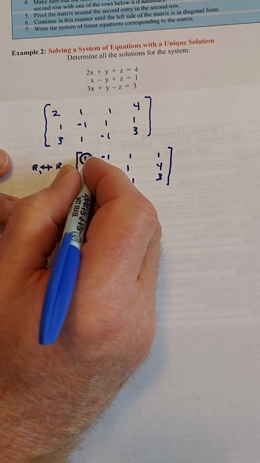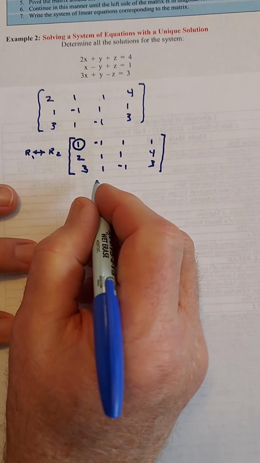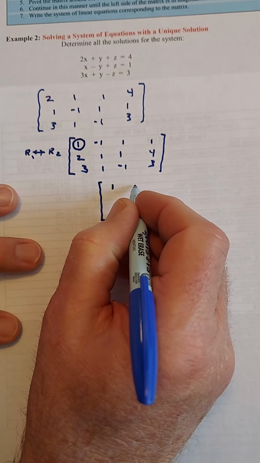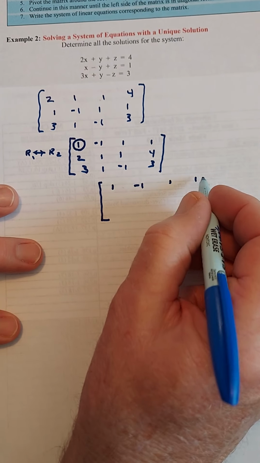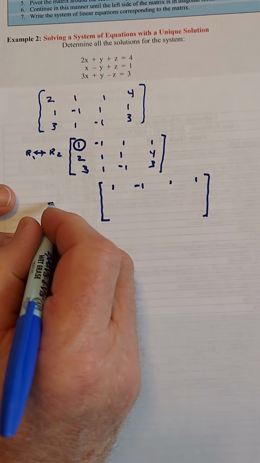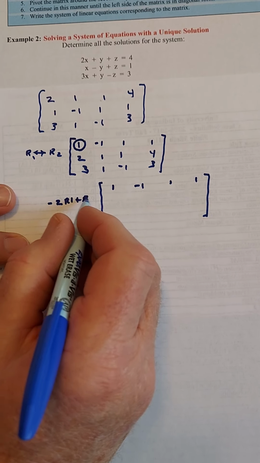Okay, we're going to circle that because that's my pivot, and I'm going to pivot around that and get zeros below it. So the top row is going to stay the same. To get a 0 here, I'm going to take -2 times row 1, add it to row 2.